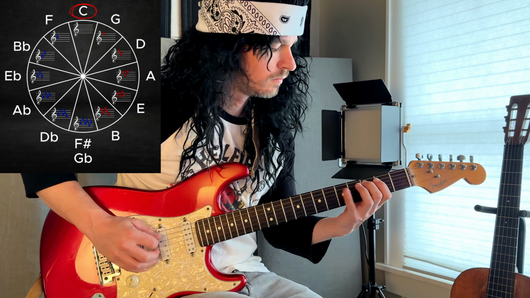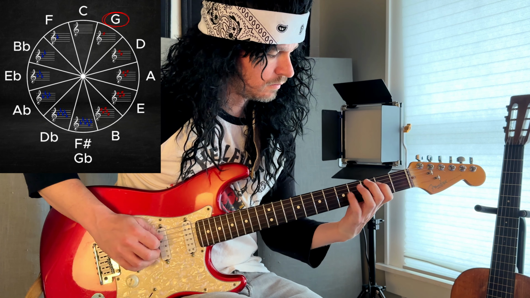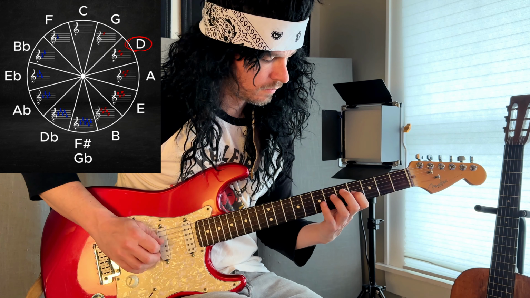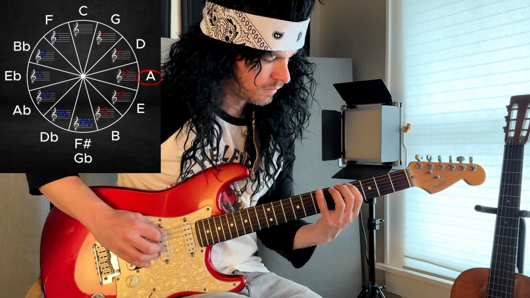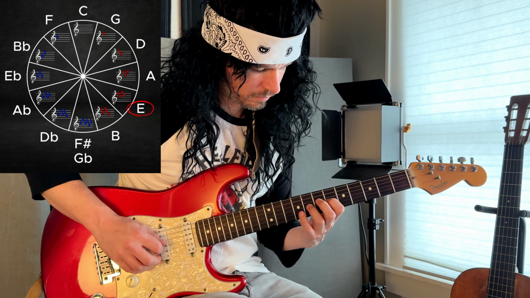Here's how you can start playing the circle of fifths on the guitar. Start at the top of the circle and play the C major scale. Now go up a string and play the G major scale. Now jump back down a string and go up 2 frets and play the D major scale. Now go up a string and play the A major scale. It will continue to follow this pattern until you reach the starting root note C sharp.